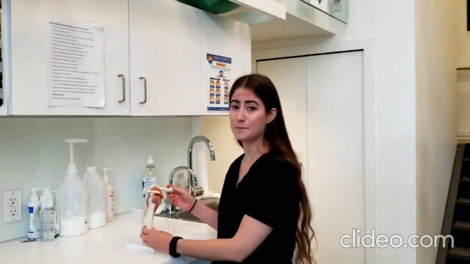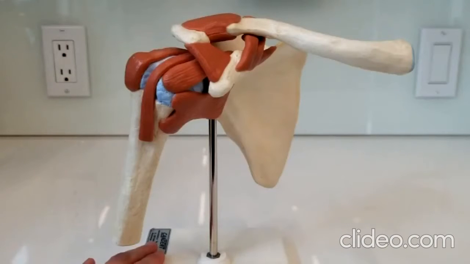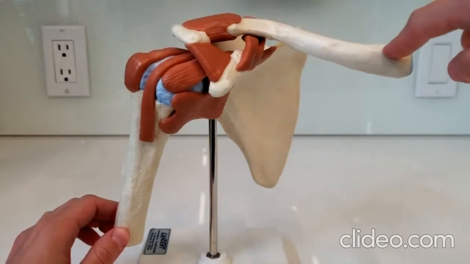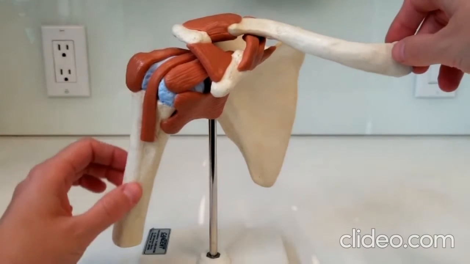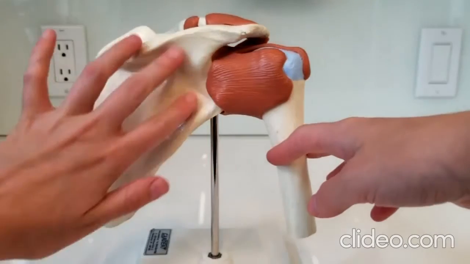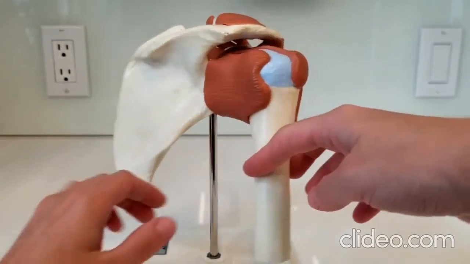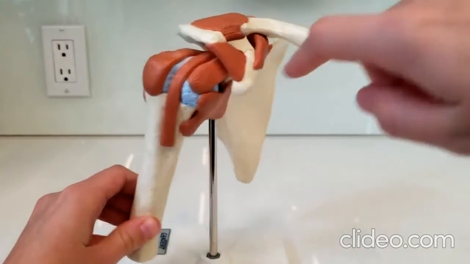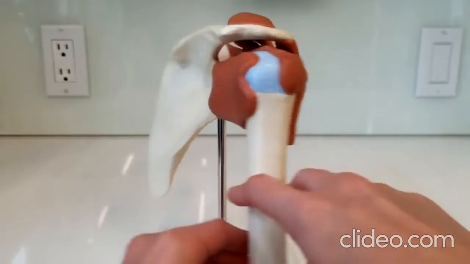To help you understand this injury in more detail, I will use a shoulder model to explain the anatomy. This model contains 3 bones of the shoulder. In the front of the body is the clavicle, on the side is the humerus, and on the back is the scapula. The more commonly used names for these bones are the collarbone, the arm bone, and the shoulder blade.